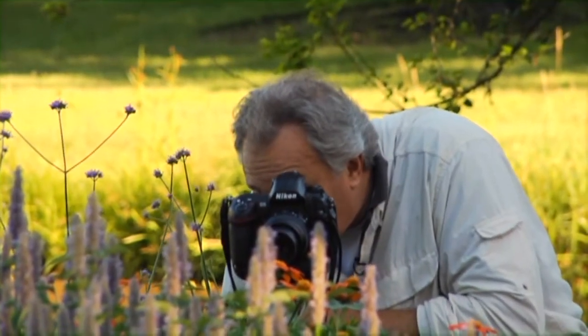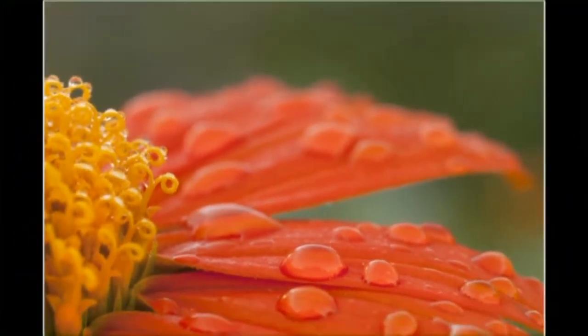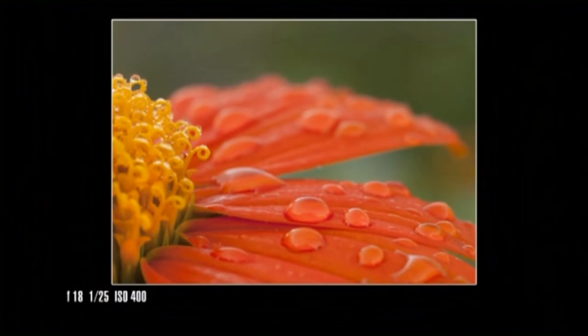There it is right there, nice little dewdrop. There's no wind. Good time to get it. Let's take a look. Look at that, we're good to go.